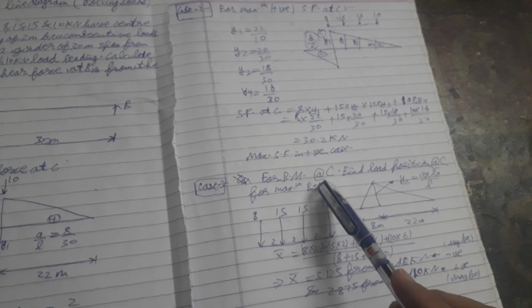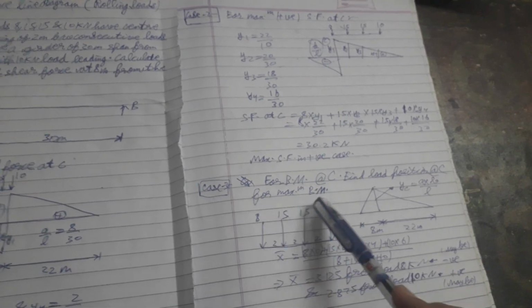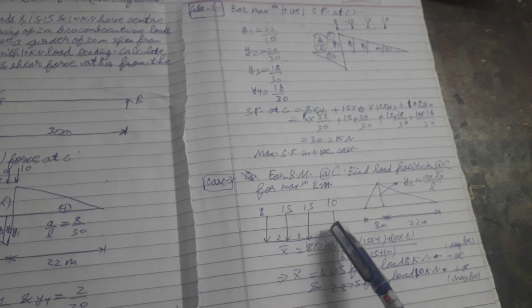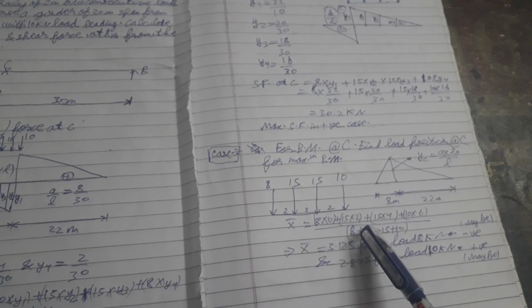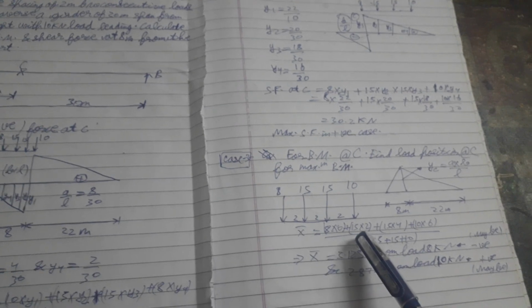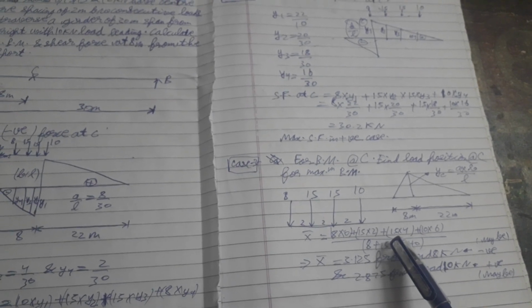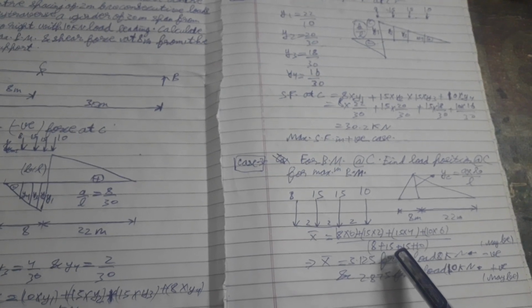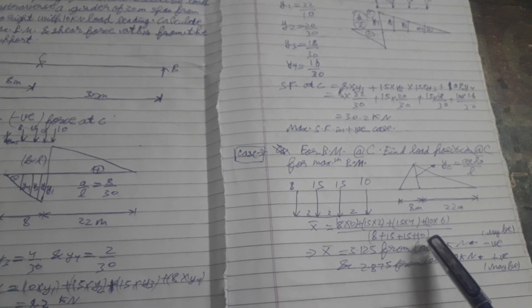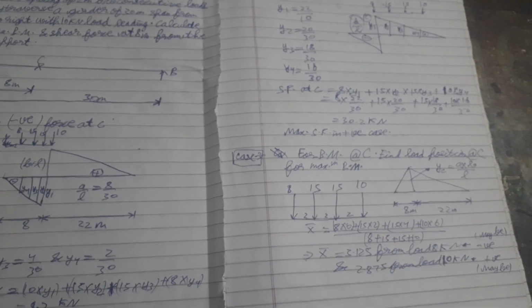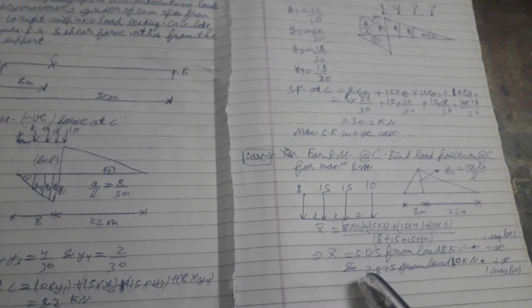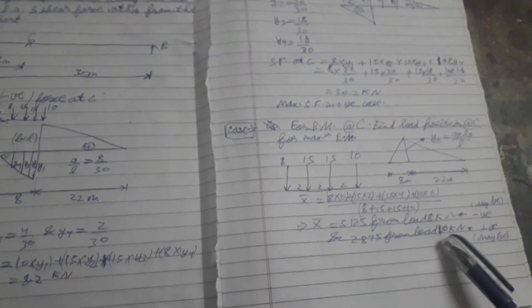Case 3. For bending moment at C, find the loading position at C for maximum bending moment. This is 8, this is 15, this is 15, this is 10, spacing 2, 2, 2. MC is equal to A into B by L, this is 8, 22. X bar is equal to 8 into 0 plus 15 into 2 plus 15 into 4 plus 10 into 6, divided by 8 plus 15 plus 15 plus 10, which gives X bar equal to 3.125 from the 8 kN load, which is negative maybe, and 2.875 from the 10 kN load, which is positive maybe.